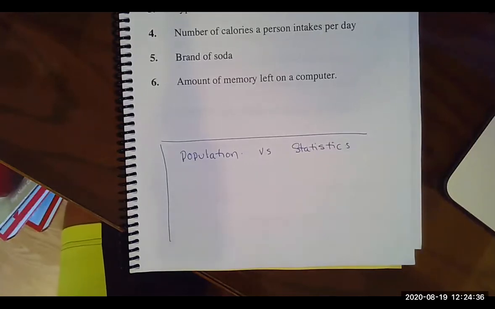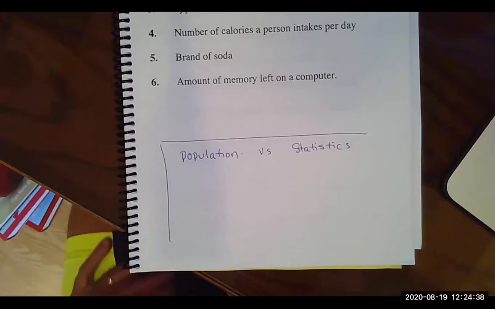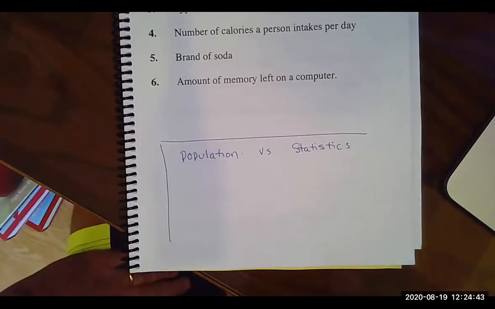Population, statistic or statistics. There might be a capital word statement, statistics in general.